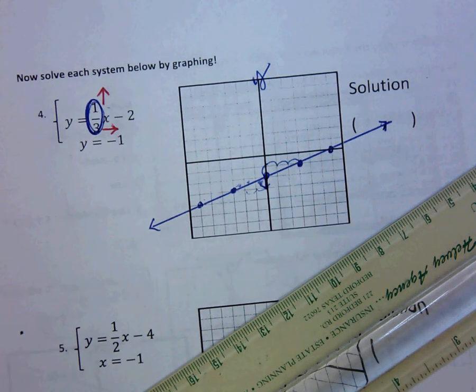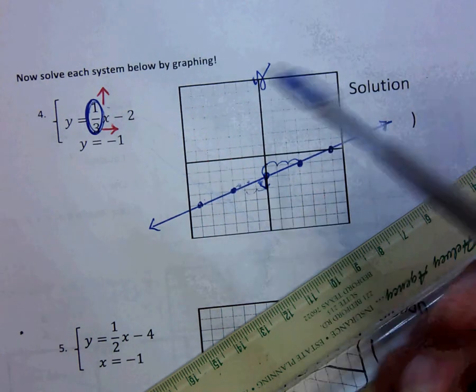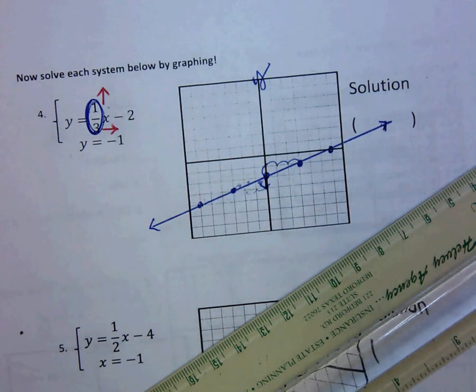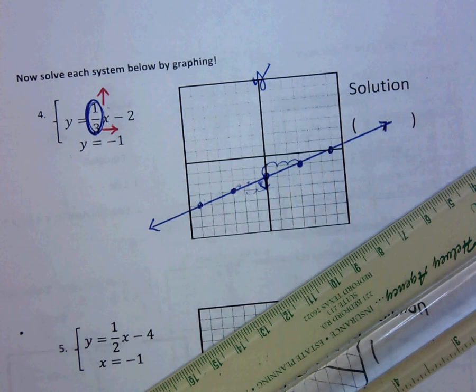Alright, now let's go ahead and do the second equation. Y equals negative 1. Uh-oh. I know you guys are probably trying to go down 1 and right 1, but that is not right. Remember, it says y equals negative 1. Where is negative 1 on the y? It is here.